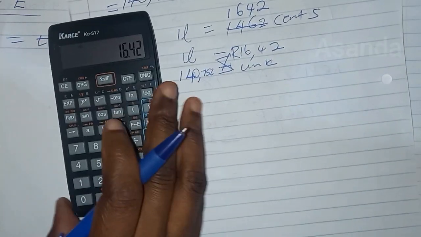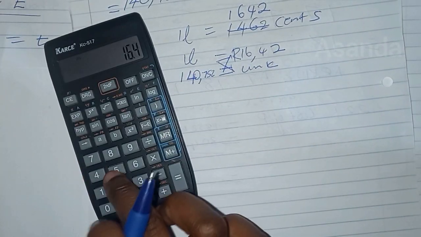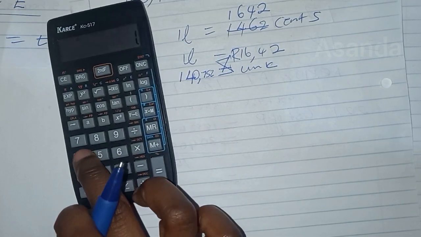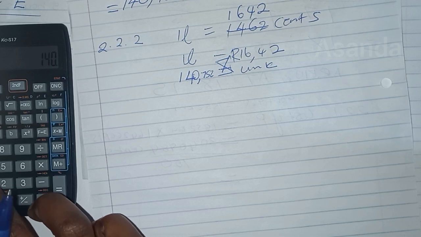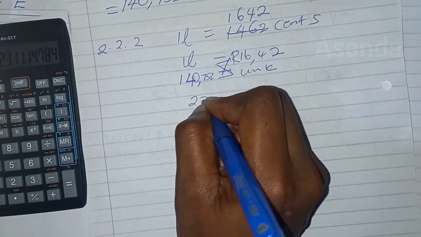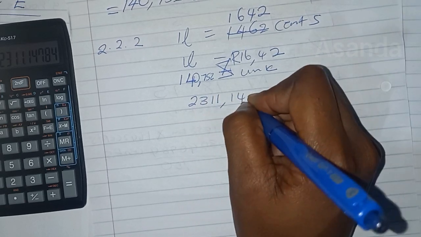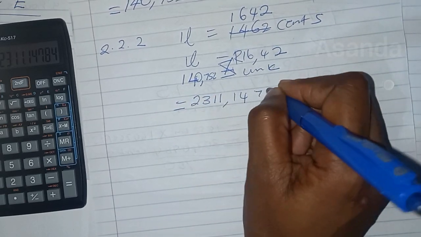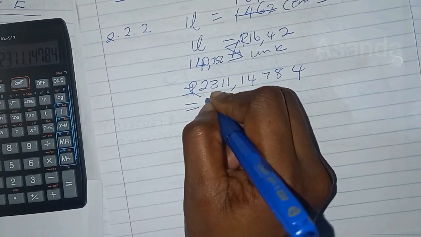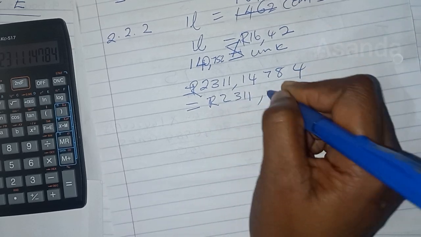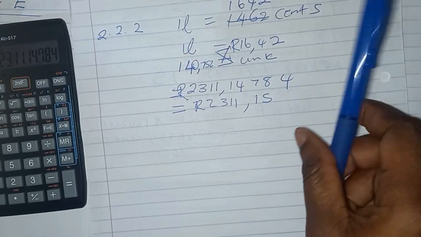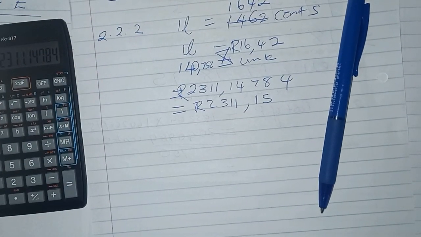So 16.42 times 140.752 is equal to 2311.14784, and this is money, so it has two numbers on the other side of the comma. 2311.15, and we're good. Question 2 is done. Come back for question 3.